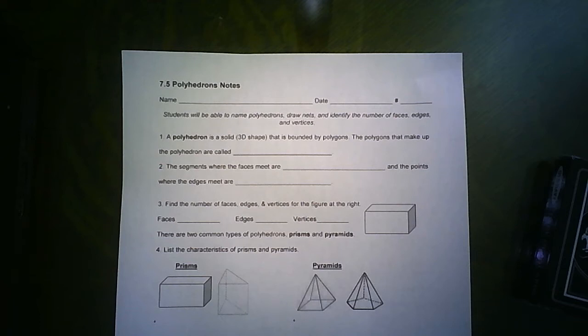Hello M3ers, we're going to take a look at 7.5 polyhedrons. So a polyhedron is, the first thing we're going to do is take a look at what that is. It is a three-dimensional figure and each side of the figure is a polygon.